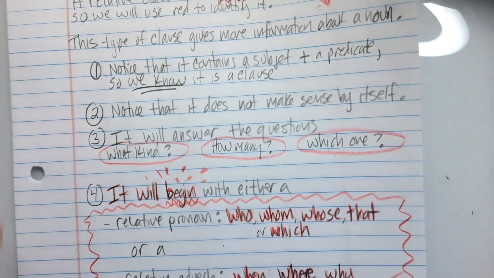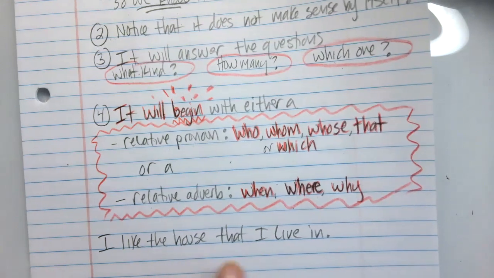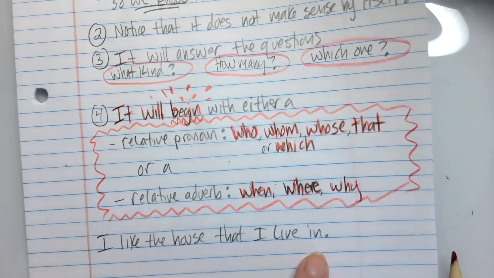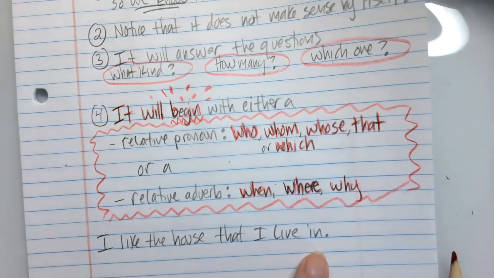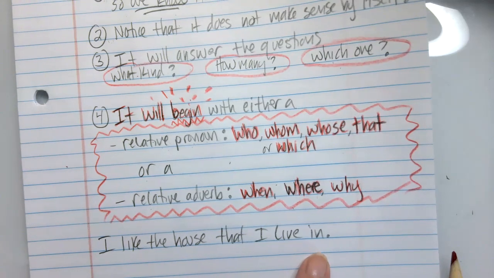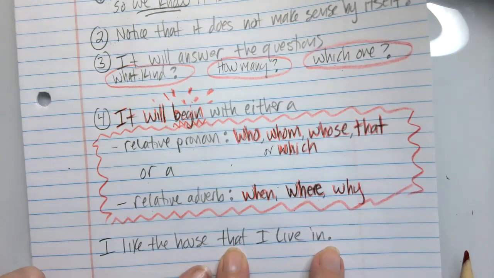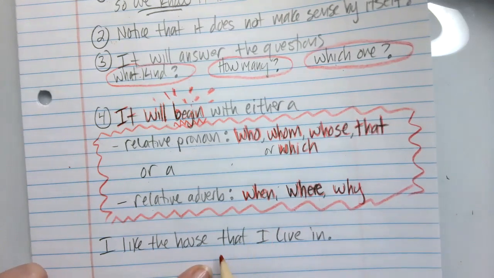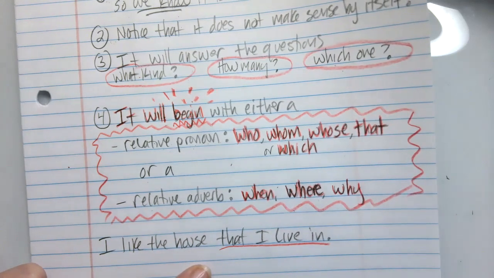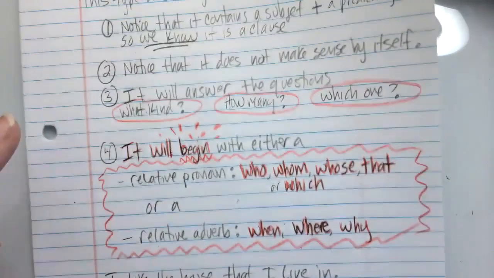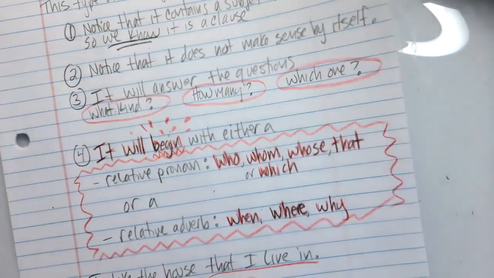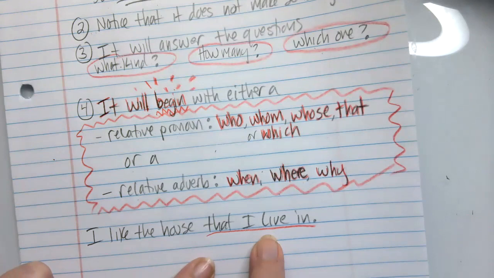Does not make sense by itself. I like the house makes sense by itself. That I live in, I could not read that out loud all by itself. It wouldn't really make sense. Okay, so that's interesting. Now I'm understanding. This definitely has a subject and a predicate. It's definitely a clause. I'm going to go ahead and underline it, and then it doesn't make sense by itself, so I know it's dependent.